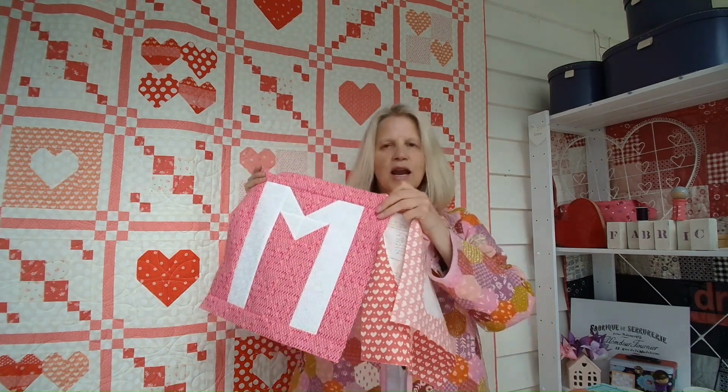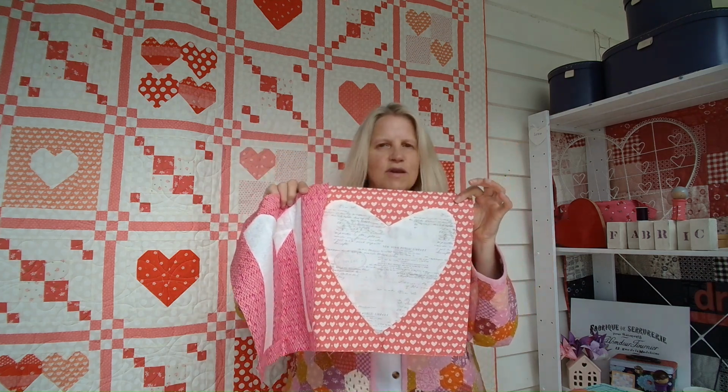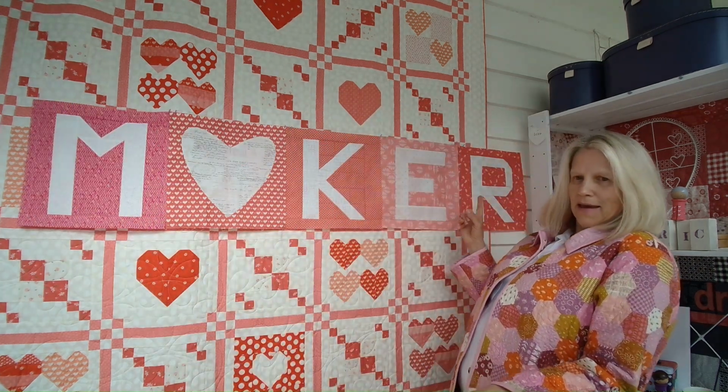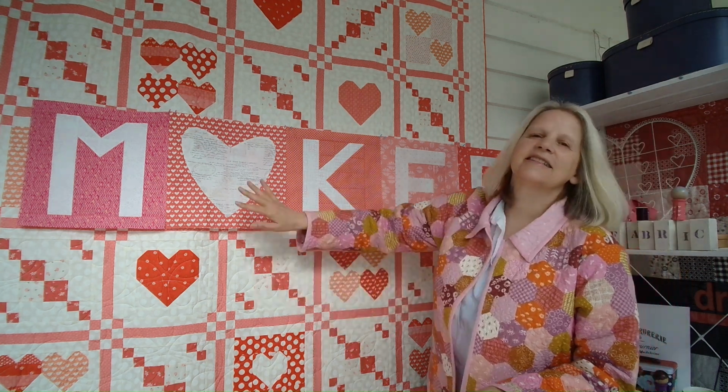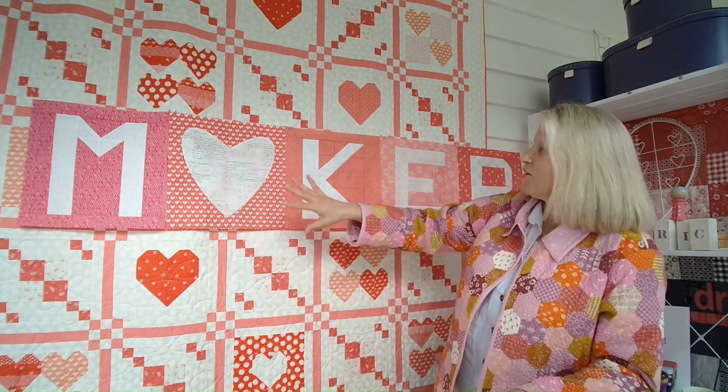It's funny what the eyes and the brain can work on. I'll put these up on my quilt behind me, but when we put the heart shape into the word, you actually read it as an A. So here we have maker, and you can see that you quite easily change that from a heart into an A as you read.